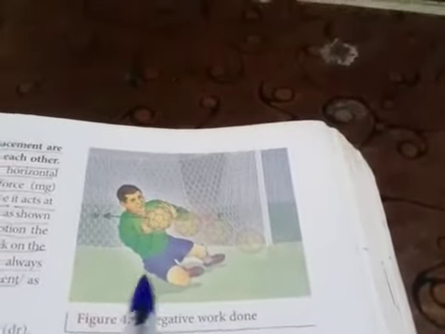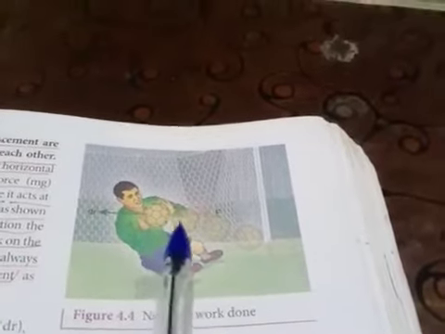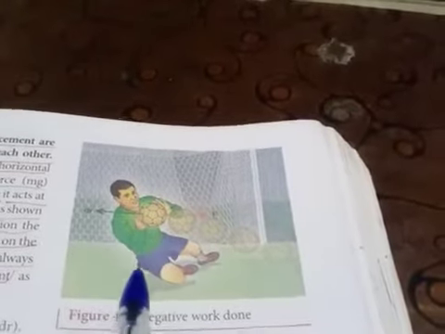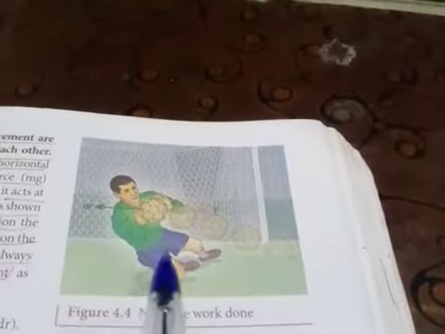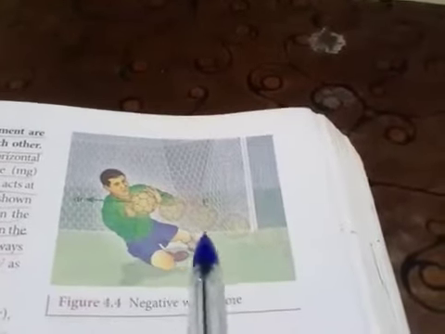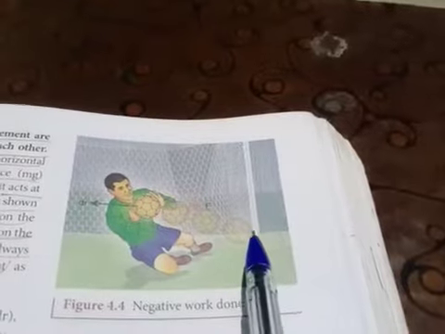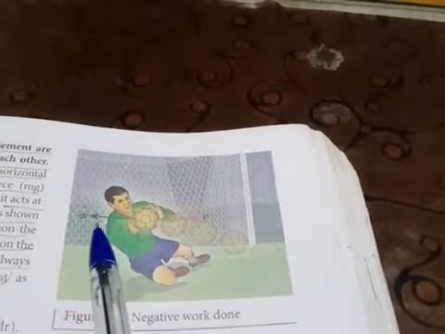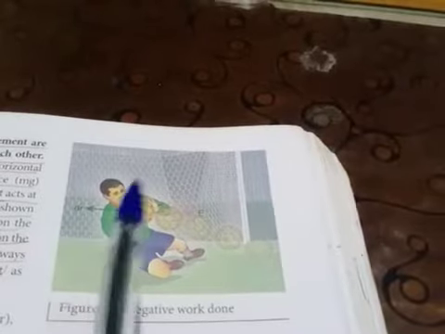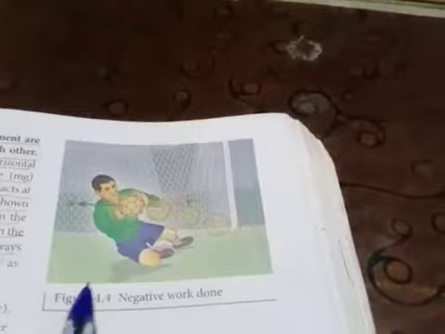So you can see this example for negative work done. When the football player catches the ball coming towards him, he applies a force in the direction opposite to the ball's motion, so that he gives some time to bring the ball to rest in his hand.